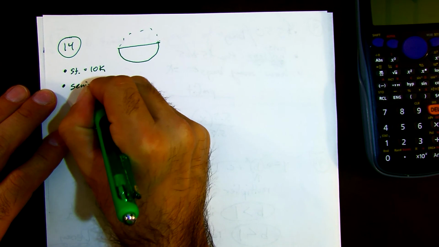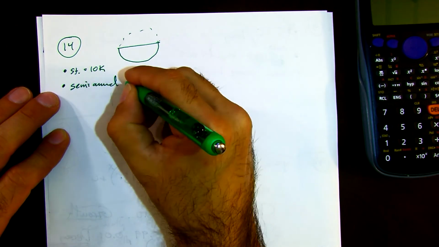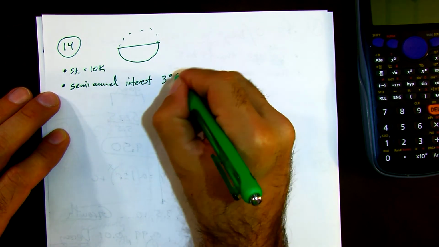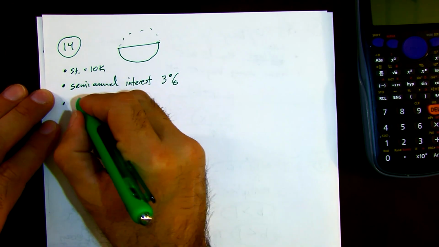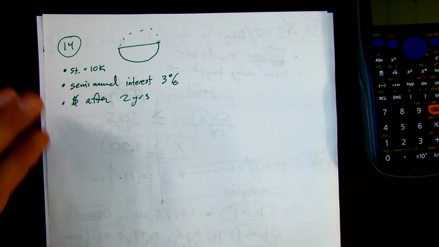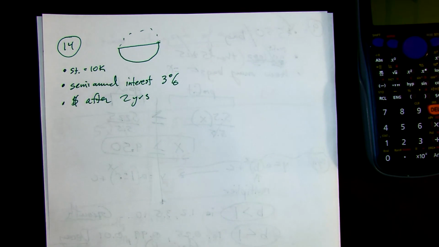All right, otherwise go ahead and, this is 14. Go ahead and just make your bullet points for this problem. Let's see. It looks like we started with 10,000. Semi-annually. Interest. So you're making some money. 3%. Let's see. Money after 2 years. Okay. Yeah, it's going to grow. You're going to get more money.